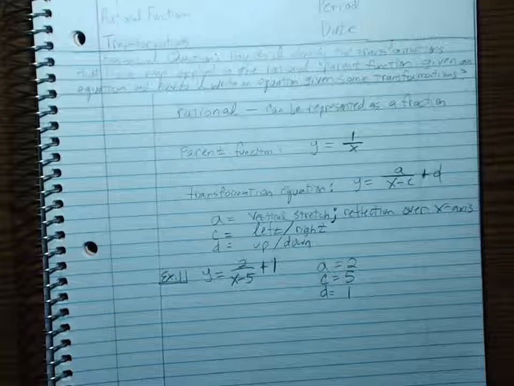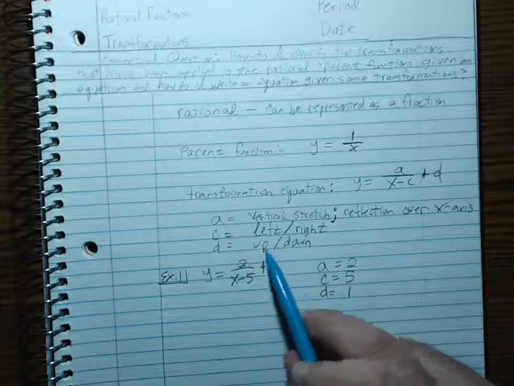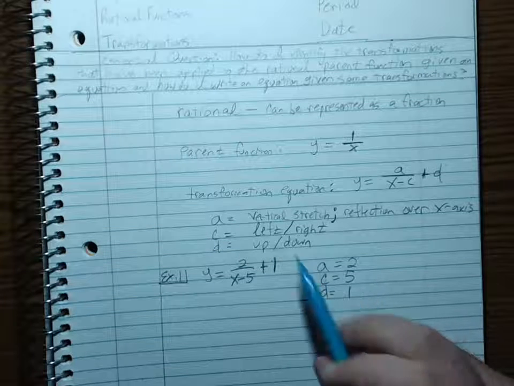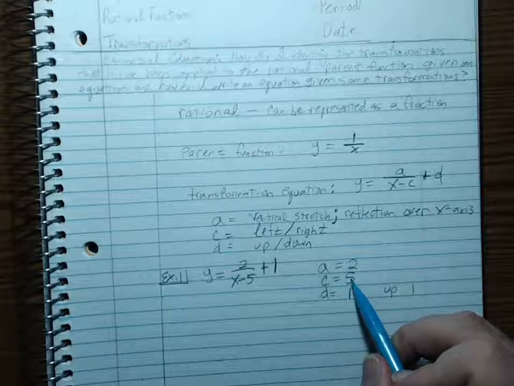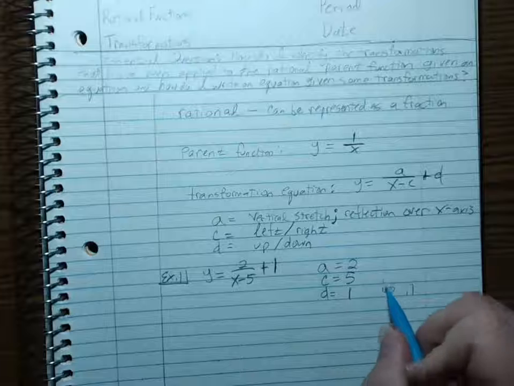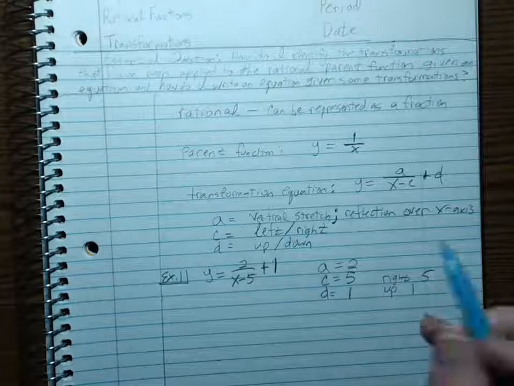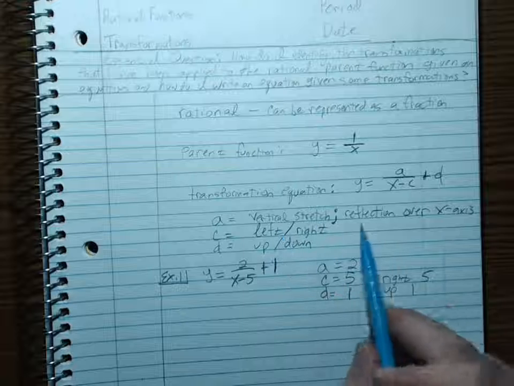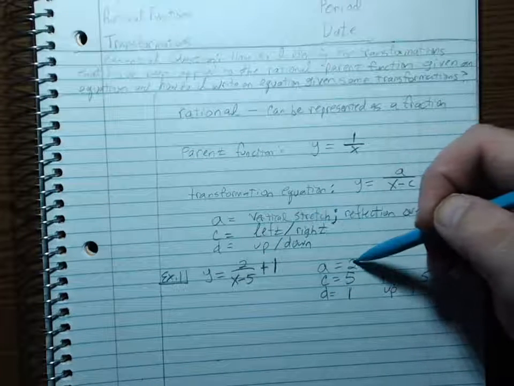And then we can interpret each of those. Let's start at the bottom and work up because this is pretty easy. So D is up or down. Positive would be up. So this would be up 1. C is left and right. Positive would be right. So this would be right 5. And then lastly, A is both a vertical stretch and a reflection over the x-axis. Now, the vertical stretch has to do with the number.